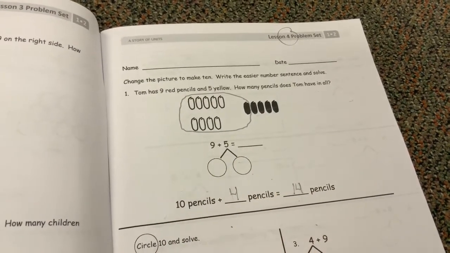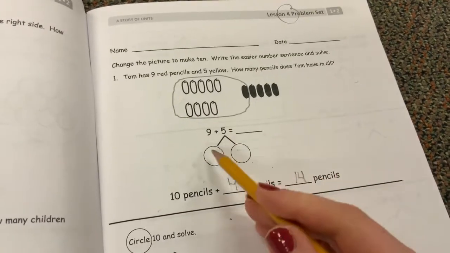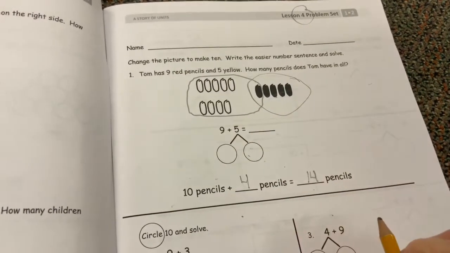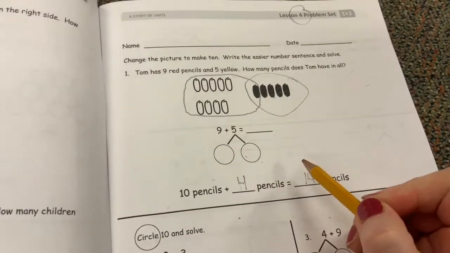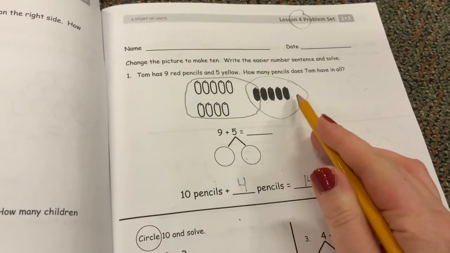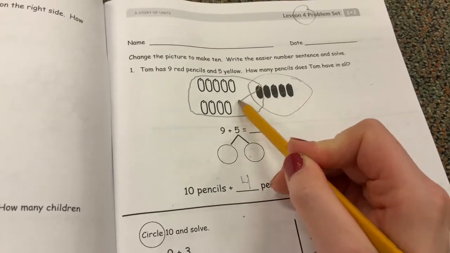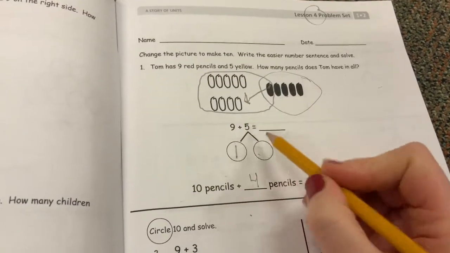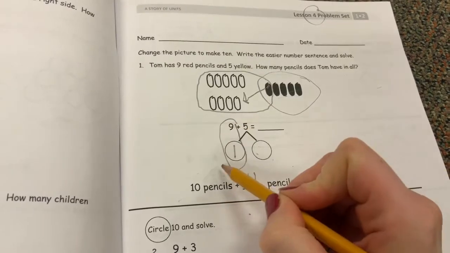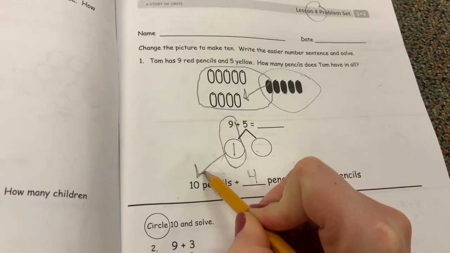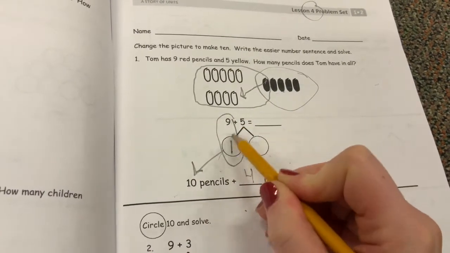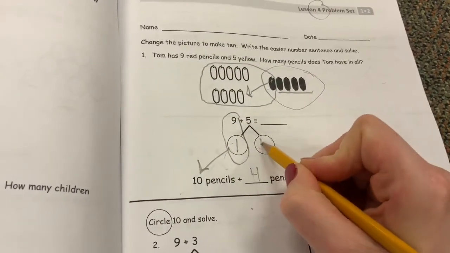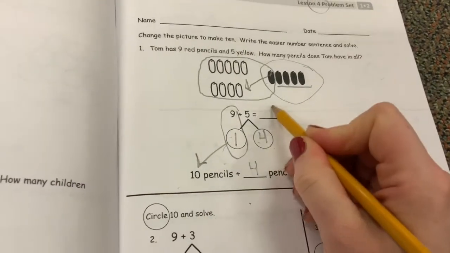So what is this number bond? This number bond shows how we broke up the 5 to make 10. How many did we steal from the 5? We stole this 1, right? We stole that 1 to make 10. So we're going to make one part of the 5 1 because we added the 9 and the 1 to make 10. So if 1 was one part of the 5, what was the other part? 4. And we can put that 14 there.